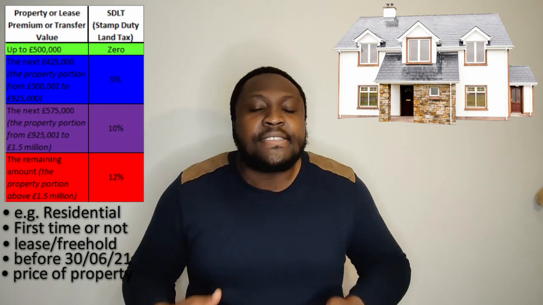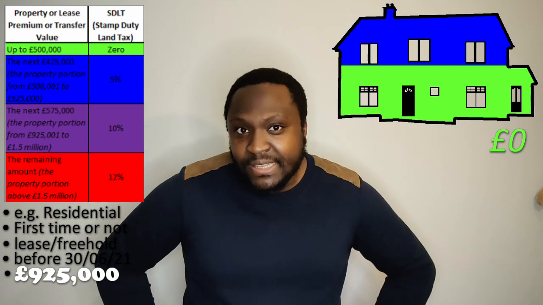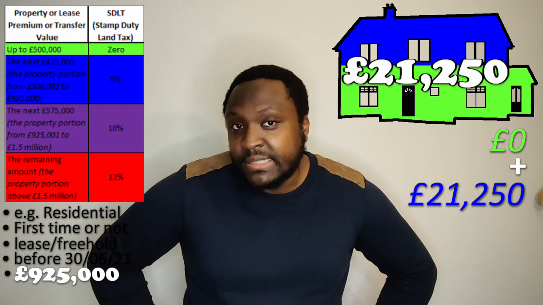So let's put this into practice. Let's say we wanted to buy a property that was worth 500k. As the table suggests, the stamp duty we'll be paying is actually zero, guys. However, if the property ends up costing almost twice as much, so 925,000, then so does our stamp duty. For the first 500k, you'll still pay no stamp duty, but for the remaining 425k of the property, i.e. that 500,001 to the 925,000, for that range, you would have to pay 5% stamp duty. So this works out as roughly £21,250 you'll be looking to pay.